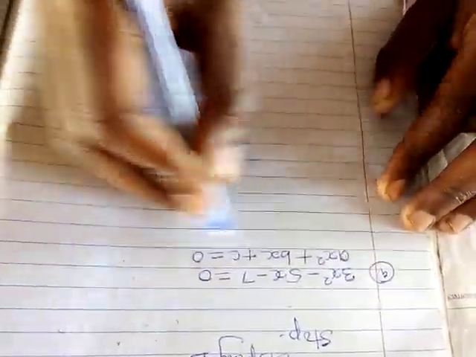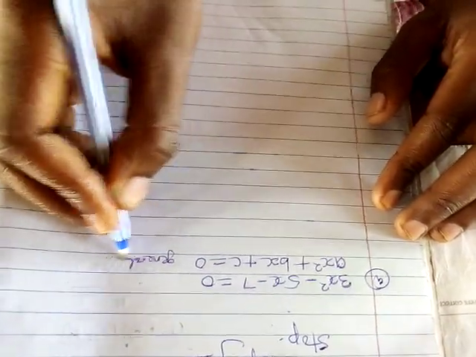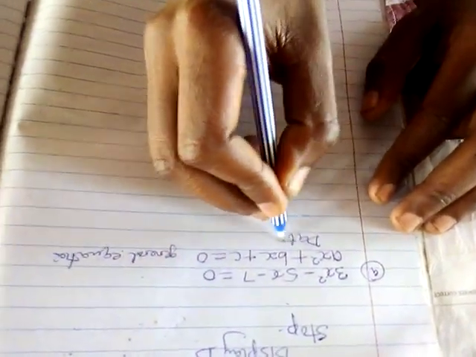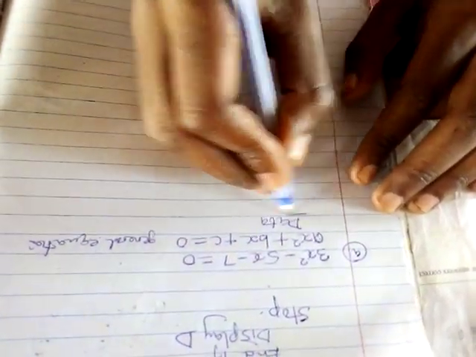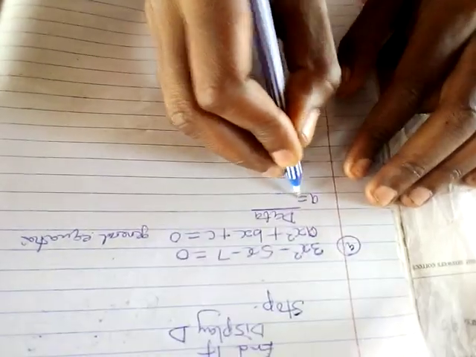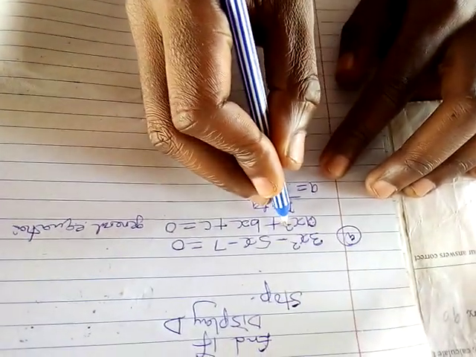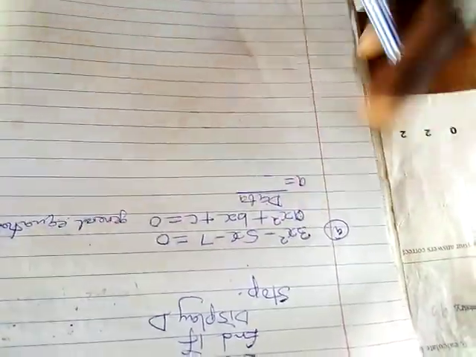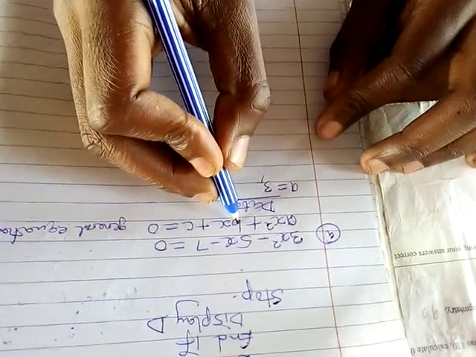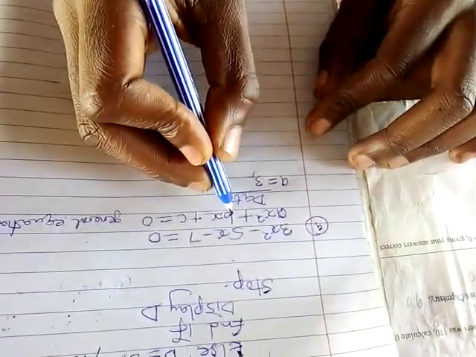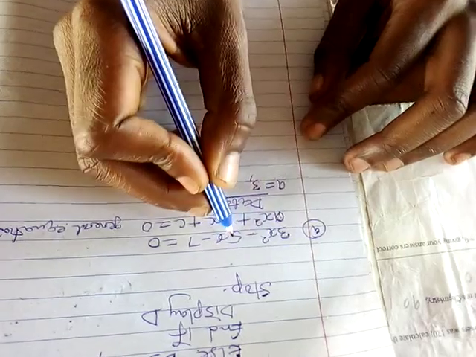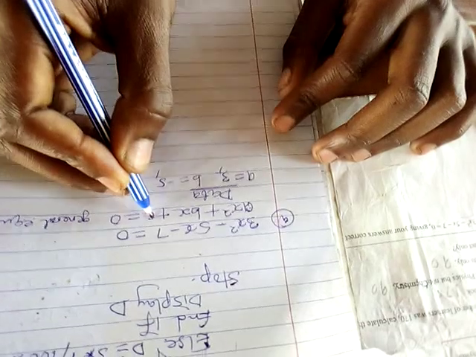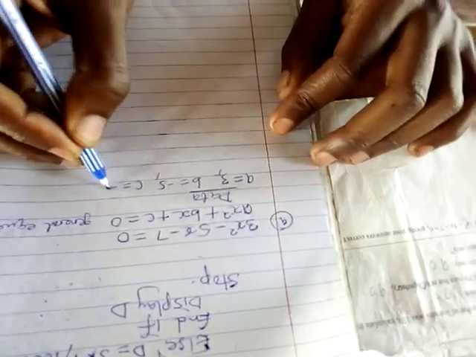This is the general equation. So now we need to find the values of the constants a, b, and c. We need to look for the value of a. A is the coefficient of x squared. So when we compare x squared, a is equal to 3. B is the number in front of x, the coefficient of x. So b is negative 5, because negative 5 is in front of x. C is negative 7.